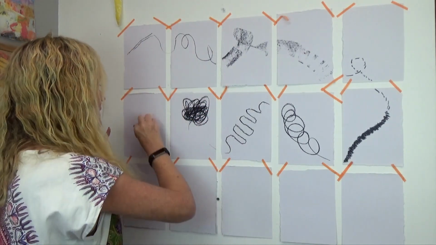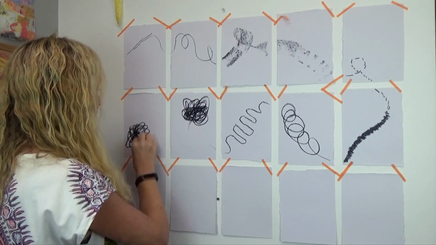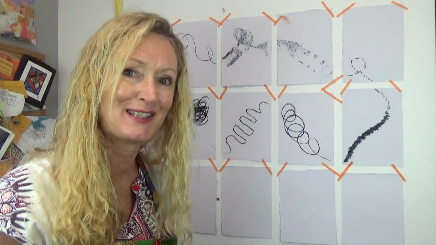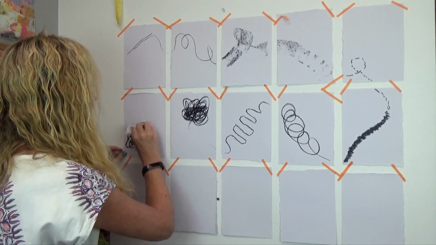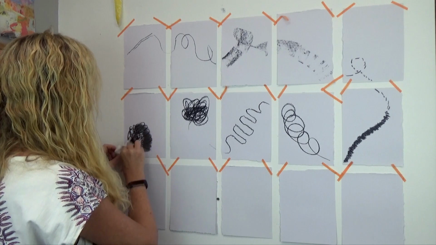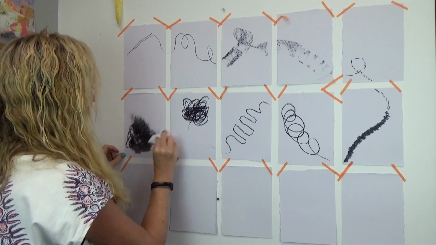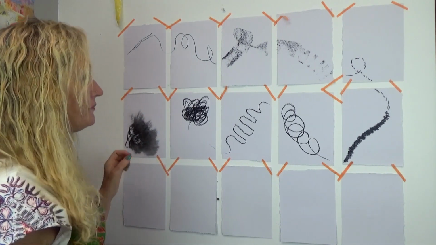I'm going to do the same thing on this one, but I'm going to place it in a different area, and I saw another word at the same time as I saw the word scribbly, and that word was smudged. So I'm going to just take a baby wipe and just smudge some elements of this line here.